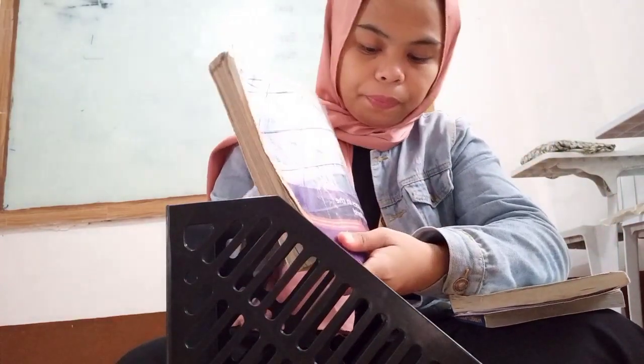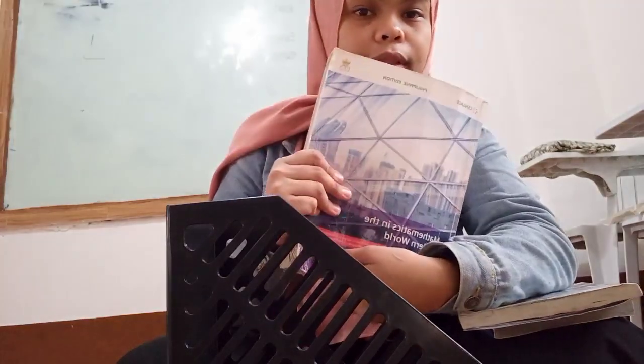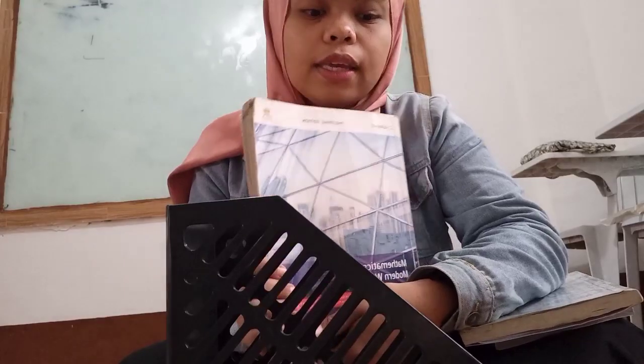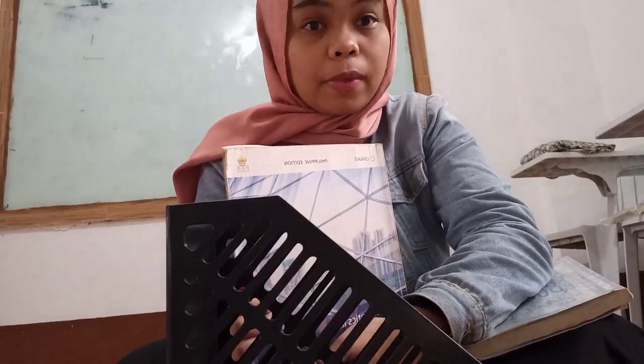And then I have the second book. So I have the elementary statistics for the basic education. And then I have the third book, mathematics in the modern world. So my problem is how many ways I can arrange these books. When the problem deals with arrangement, it means that it is a permutation problem.